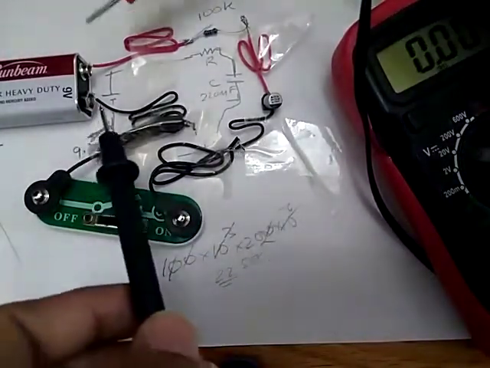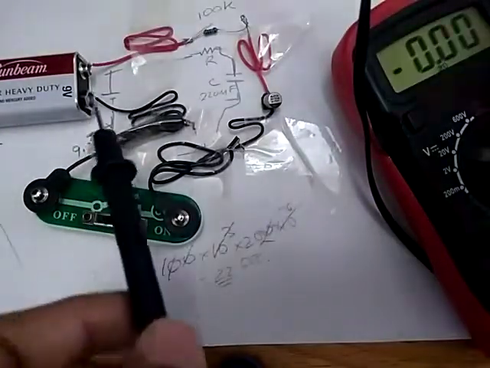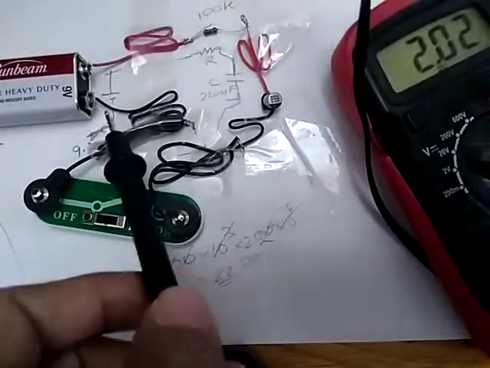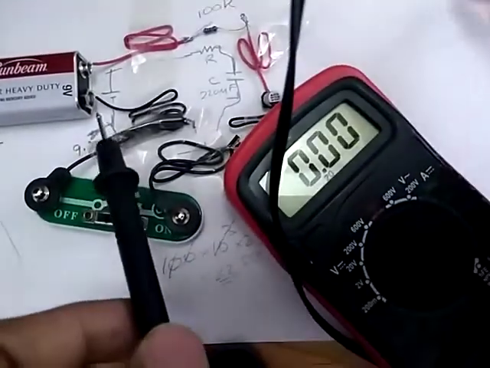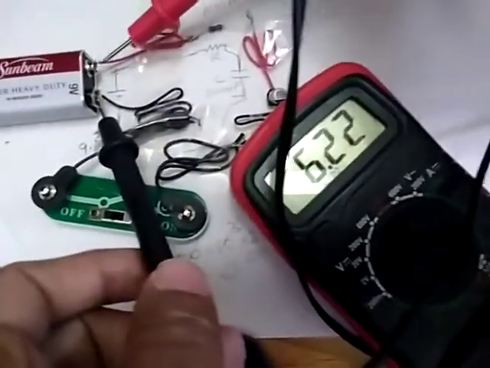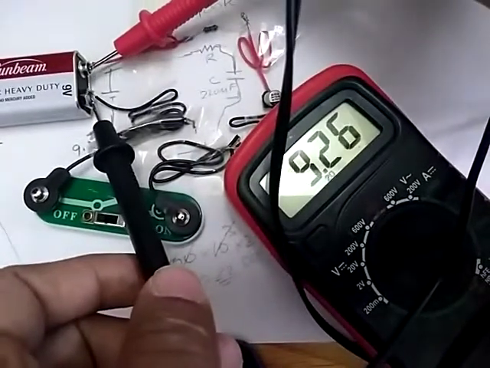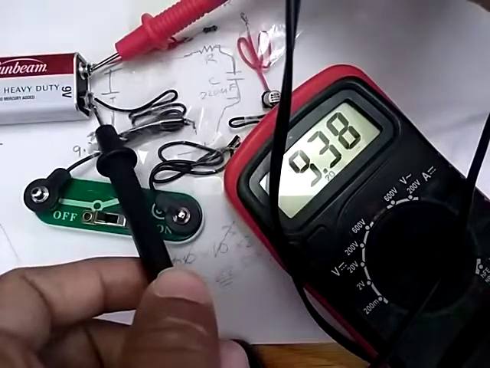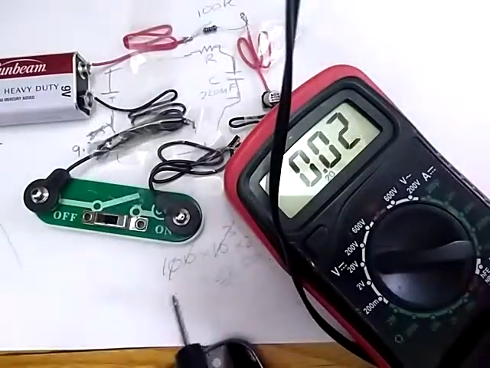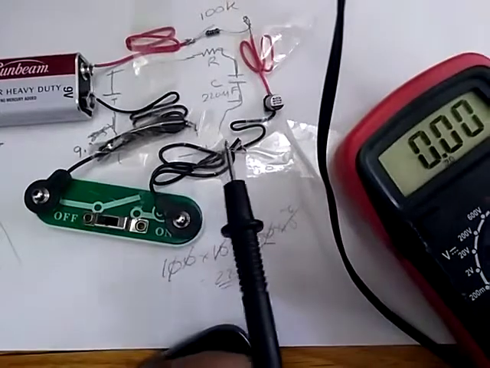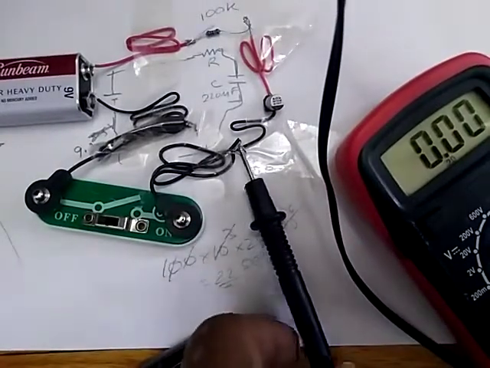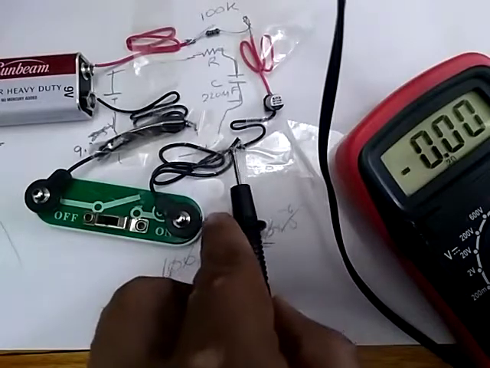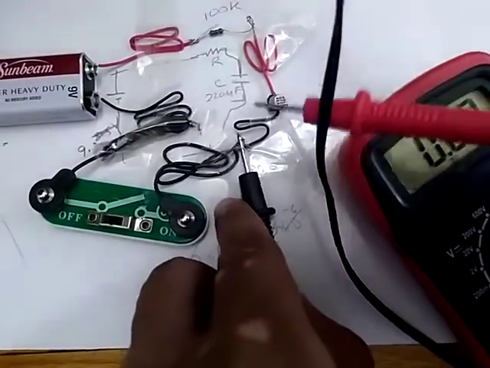But before we do that, let's measure the voltage on this battery, which you can see here is 9.37 or 9.38. I'll take it as 9.37. The switch is right now off, and now I connect this negative lead to the negative end of this capacitor.